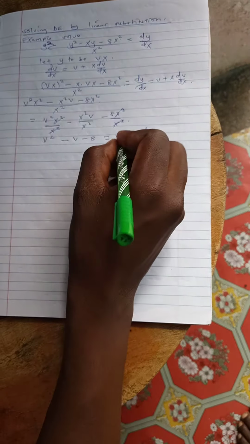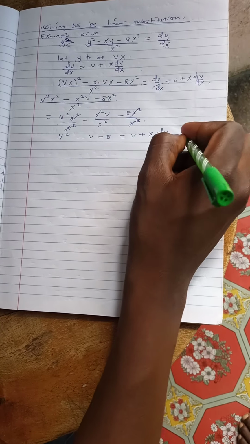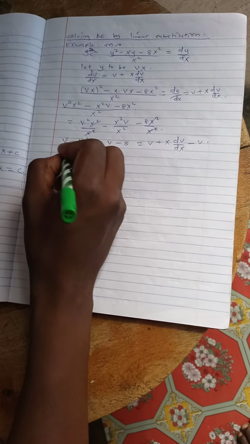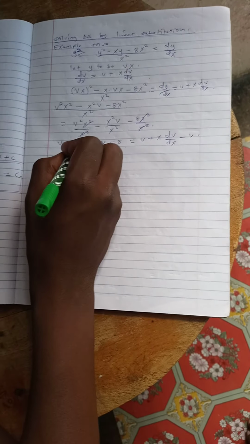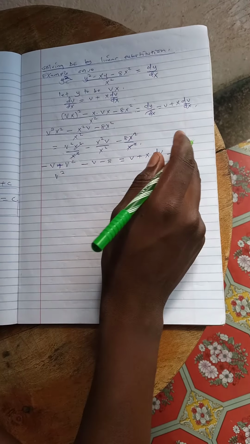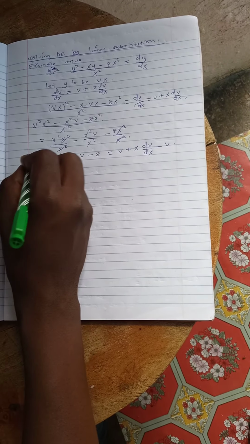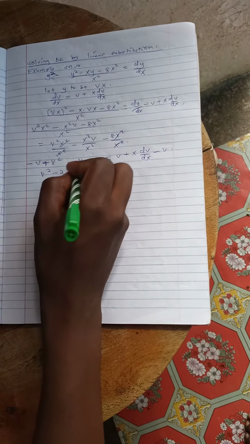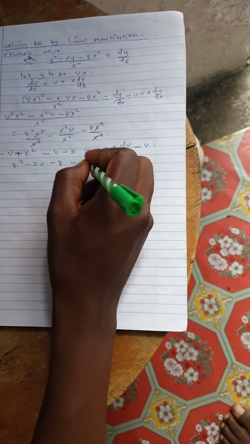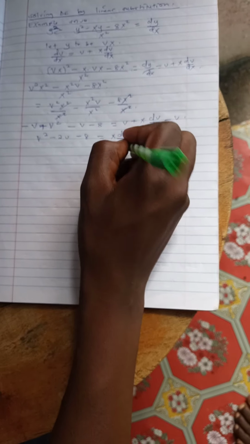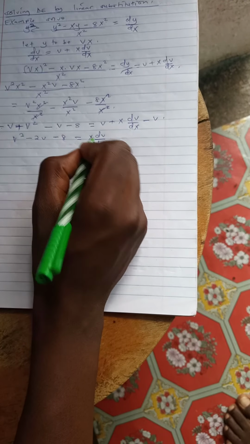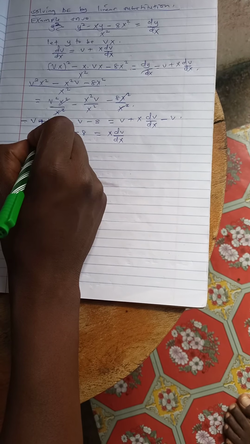Good. So at this particular point, we subtract v on both sides. Sorry, I'm subtracting v from both sides, so that I have v squared minus 2v minus 8 is equal to x dv over dx. And you realize that I have x and dx here, but the v's I have on the other side.